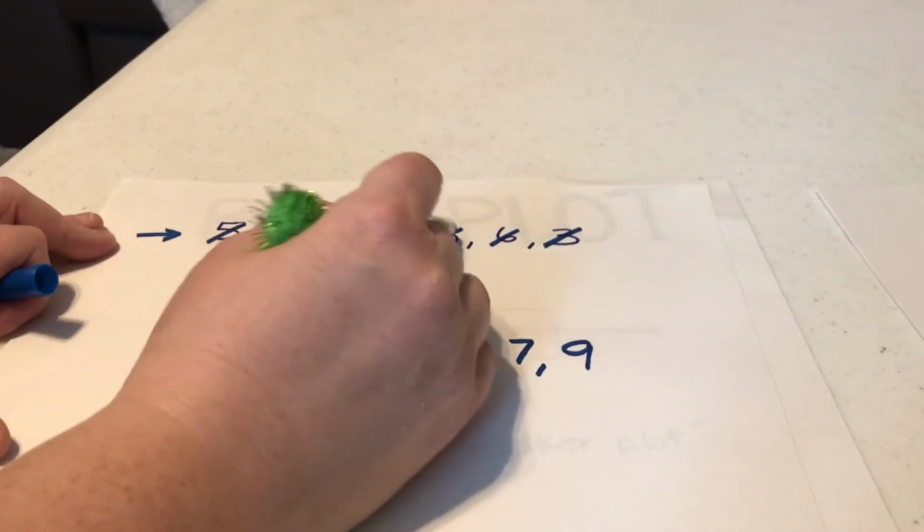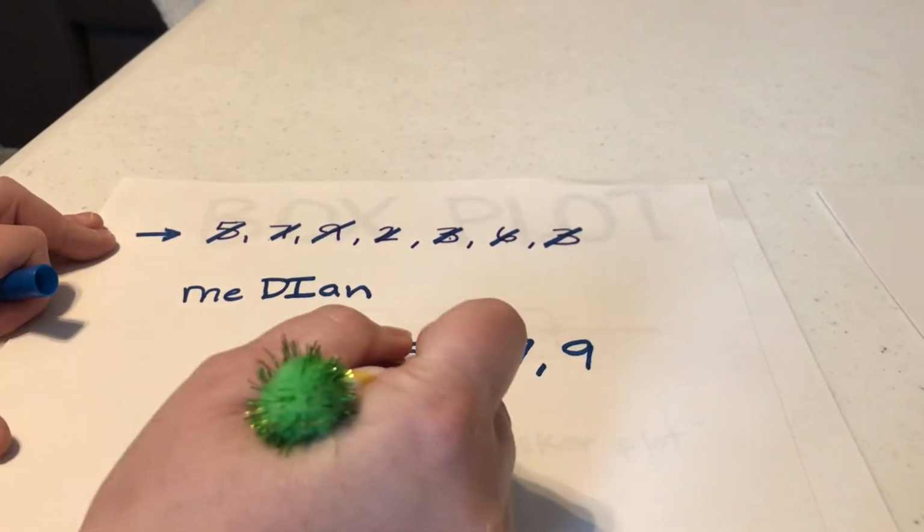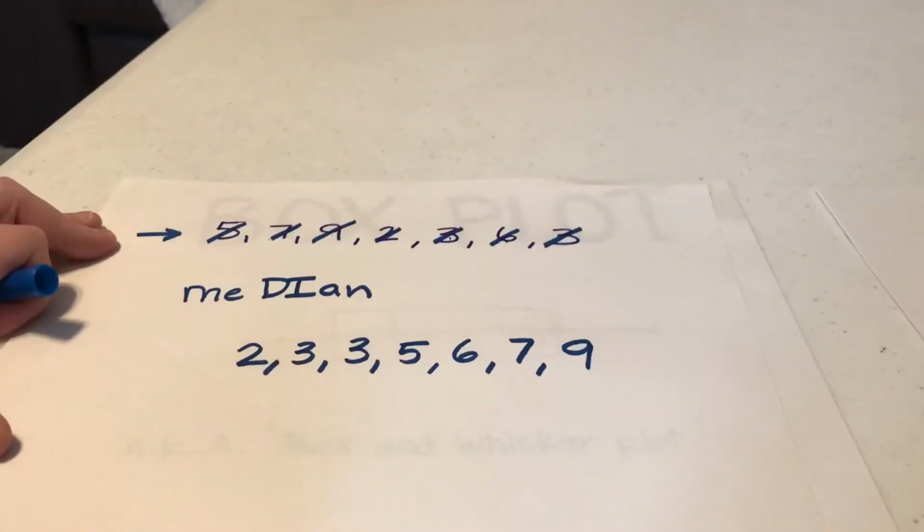1, 2, 3, 4, 5, 6, 7. I should have 7 values. 1, 2, 3, 4, 5, 6, 7. Awesome. So I'm all set.